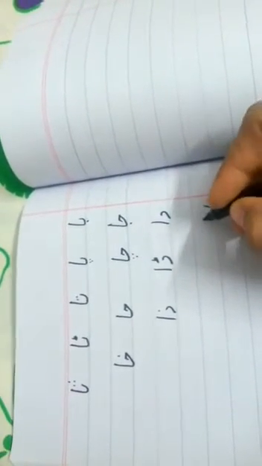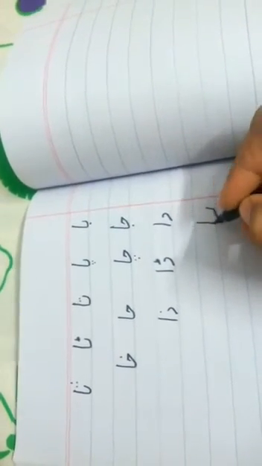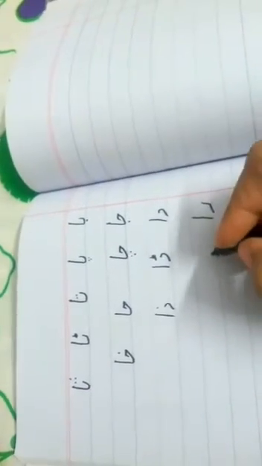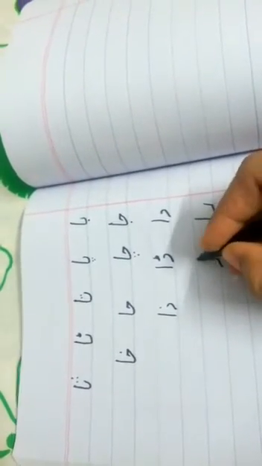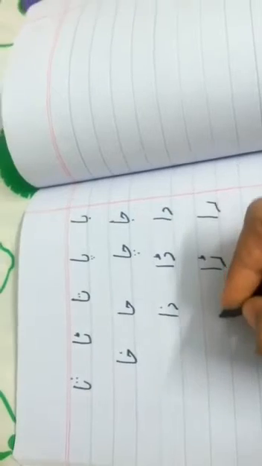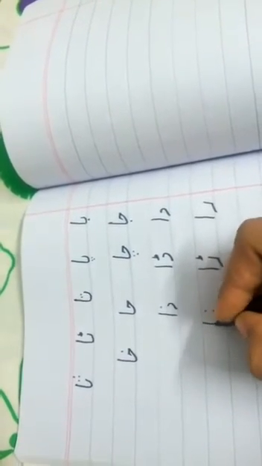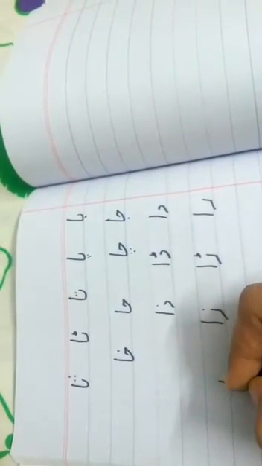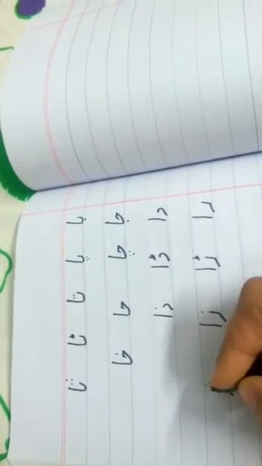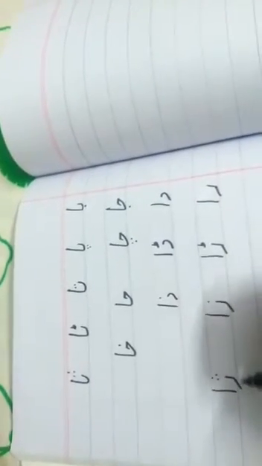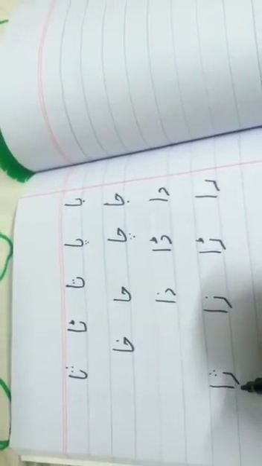Same as we will do the same with the Re family. Re separate and alif separate. Re, alif, ra. But we call it ra. Re alif, ra. Ze alif, za. Ye alif.